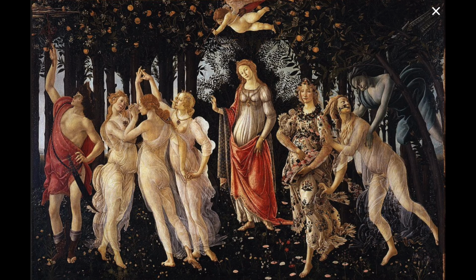Finally, to connect Botticelli to our theme of spring, here is his painting, which can be seen in the Uffizi Museum in Florence. Primavera, Italian for spring. A treat in waiting if you haven't seen it.